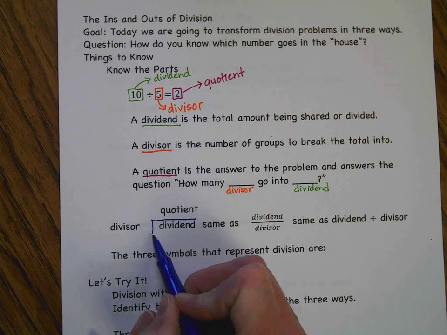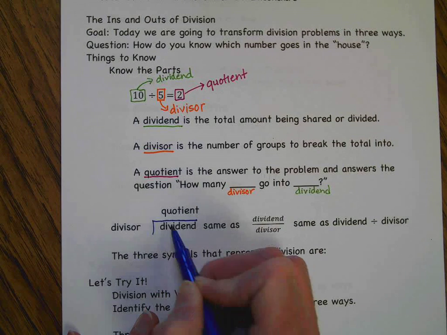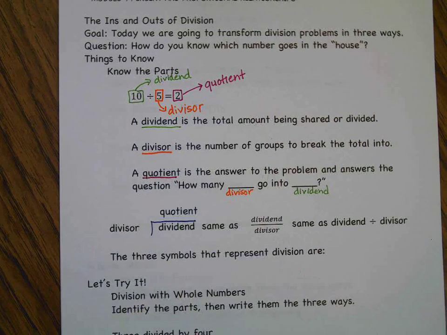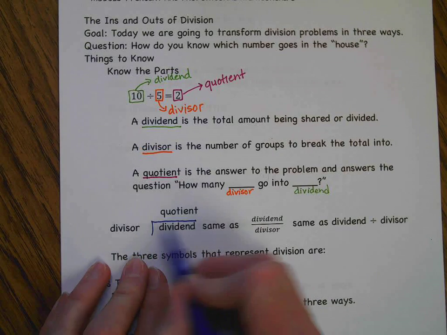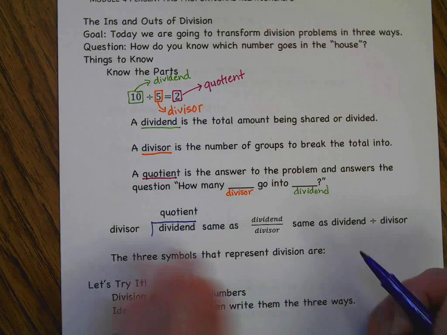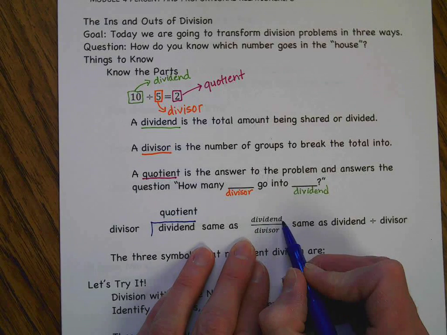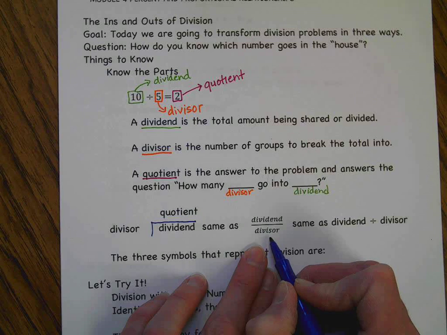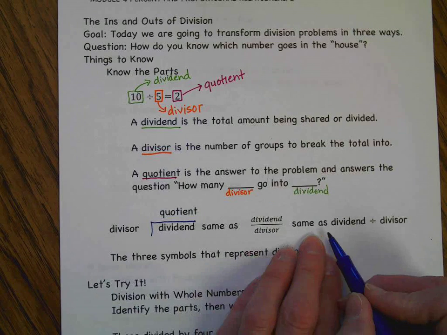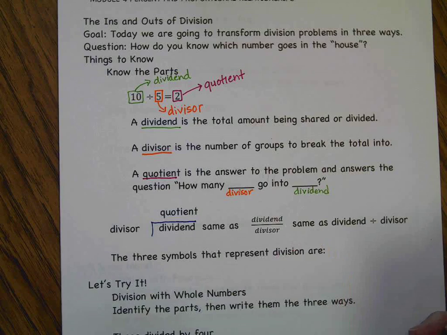The dividend goes inside the vinculum, the divisor sits by the door, and the quotient sits on top of the vinculum. That's how you've seen it. Dividend divided by divisor equals quotient is exactly the same as seeing the dividend over a fraction bar with the divisor below, which is also the same as the dividend divided by the divisor.